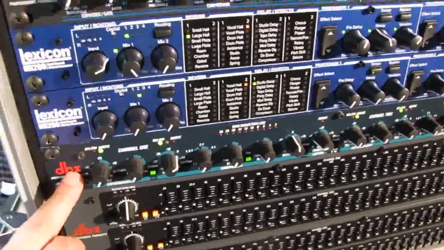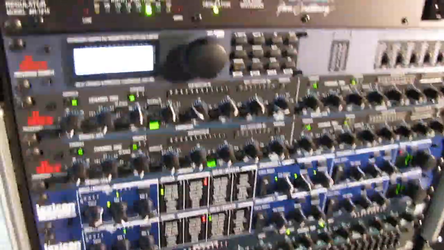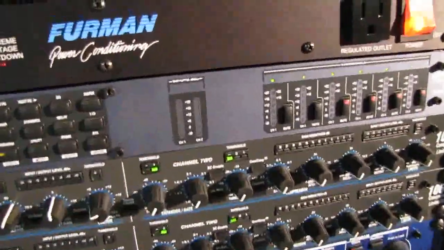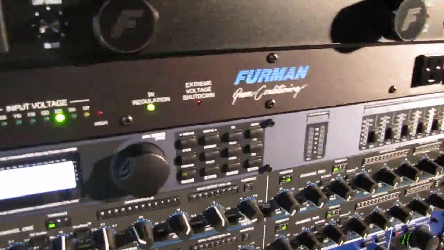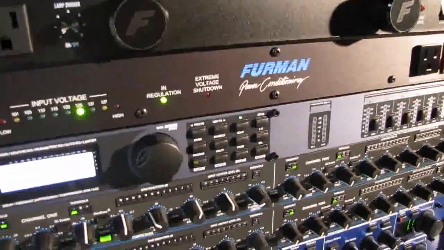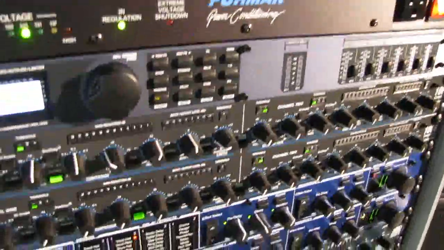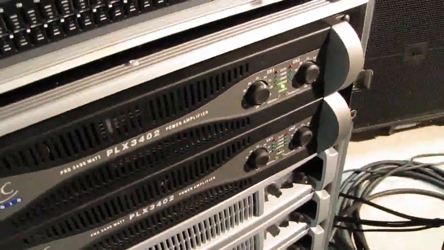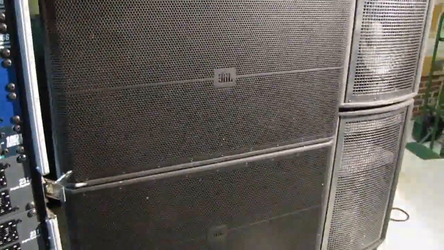But it's going to come to this limiter, and out of this limiter, it's going to go into this DriveRack. It's a 260 unit, and this is going to be providing our low and a mid-high crossover. From there, the signal is going to be sent down to this amplifier here, and then ultimately it's going to be sent over to the speakers.